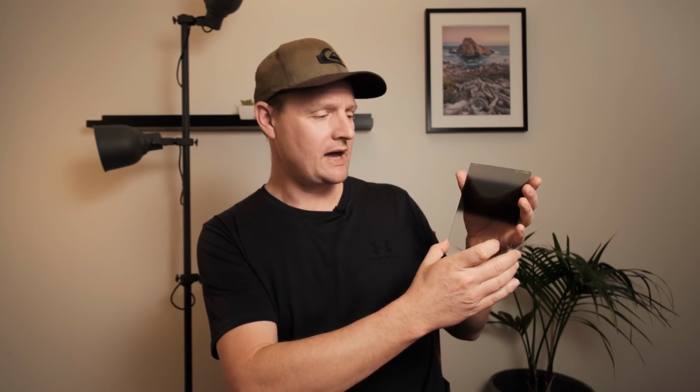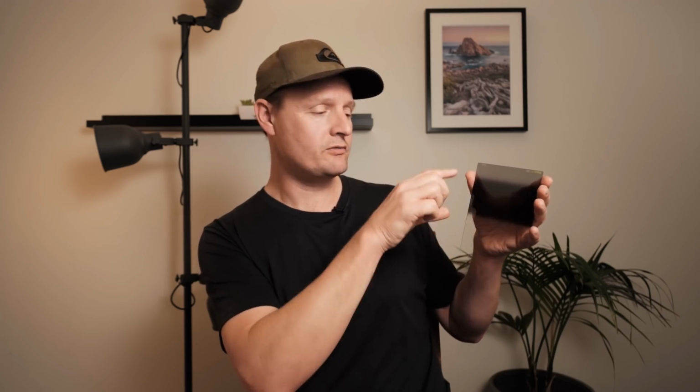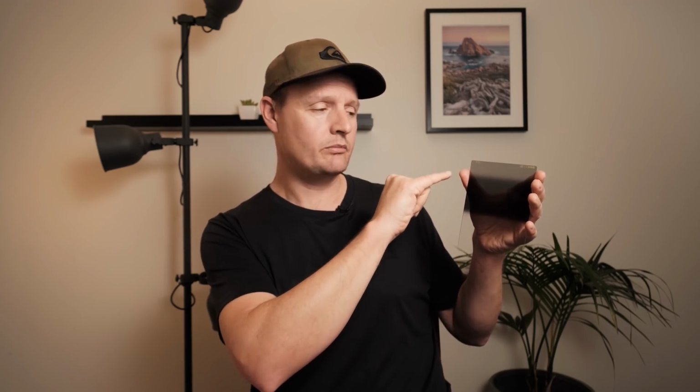I also have a couple of reverse grads as well, and if you have a look at the neutral density part, whereas typically it goes from dark to light as you go down the filter, this actually works the opposite way and goes, the dark part is in the bottom of the neutral density section, and as you go up the filter it gets brighter and brighter. So when do you use each of these types of lenses?